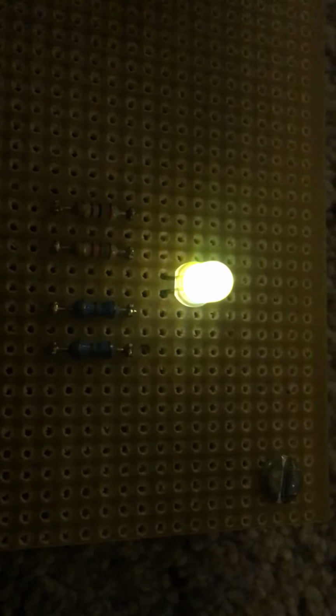Eventually, we were able to combine in blue and make sort of a whitish colored light. Because if we combine red, green, and blue colored light, we can make white light.